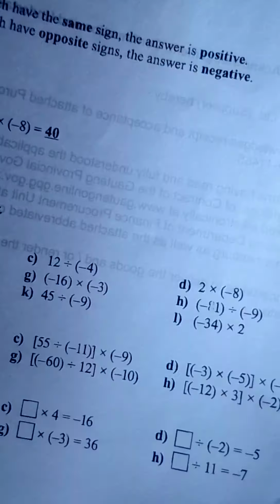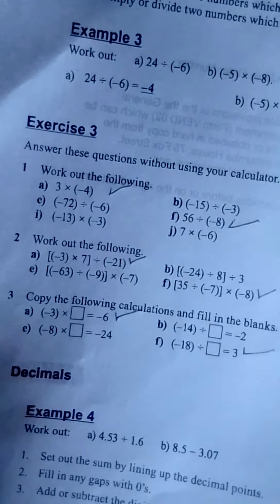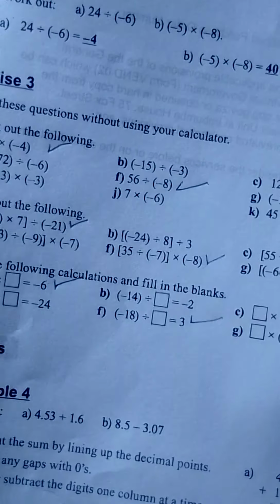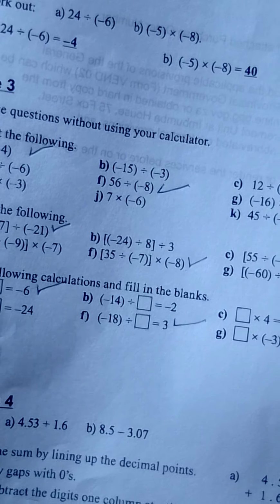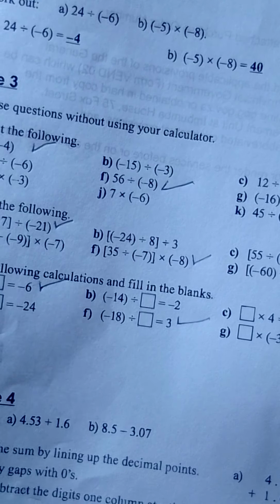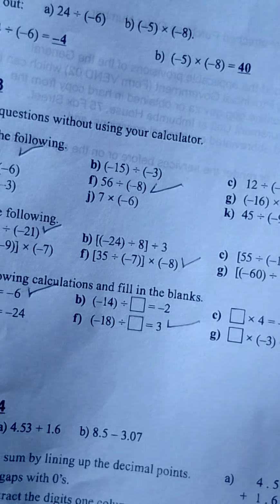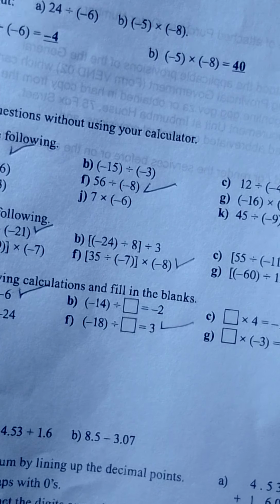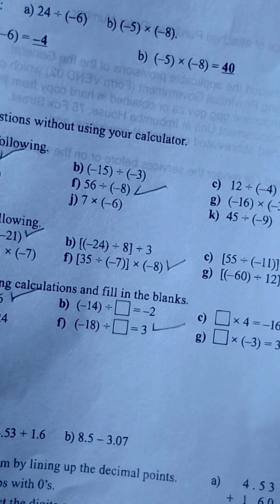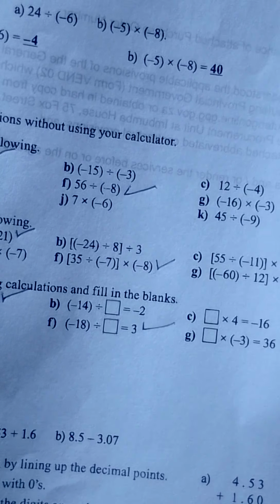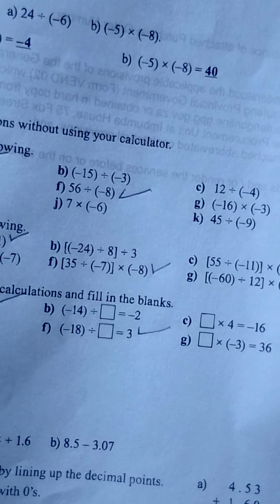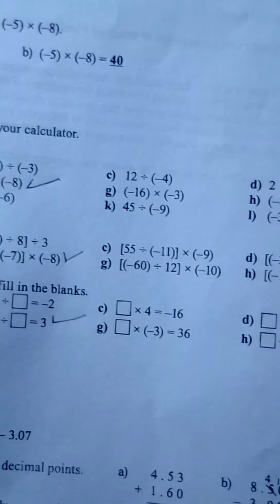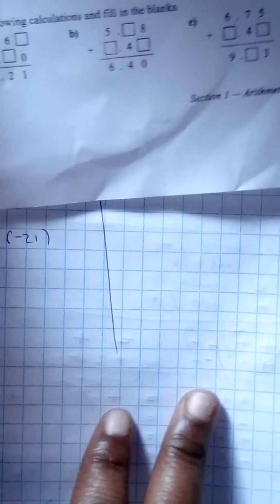Question number 2F. Let's take a look at question number 2F. It's saying, open a big bracket, 35 divide by, open a small bracket, minus 7, close small bracket, close a big bracket, multiplying by, open a small bracket, minus 8, close a small bracket. Let me write it here.